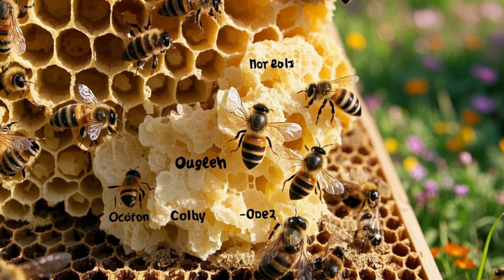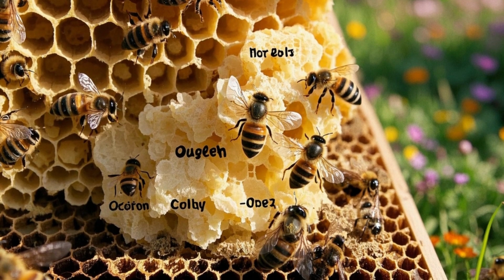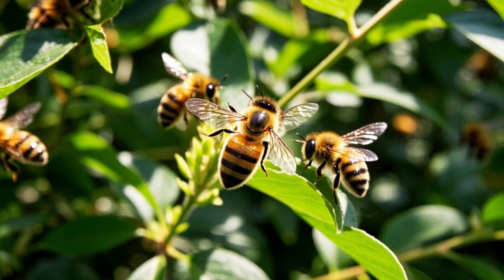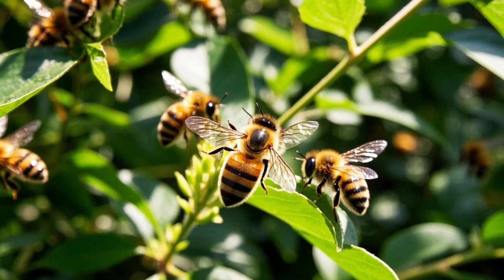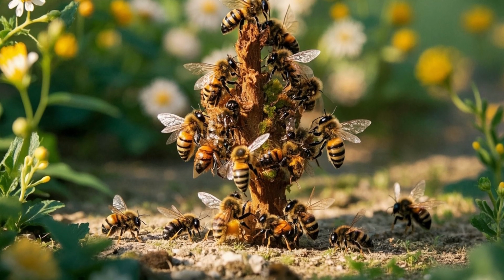So now you know the 3 different types of honeybees and their family tree. The next time you see a honeybee, you will know that it could be a queen, a worker, or a drone. And you will also know that they are all related.